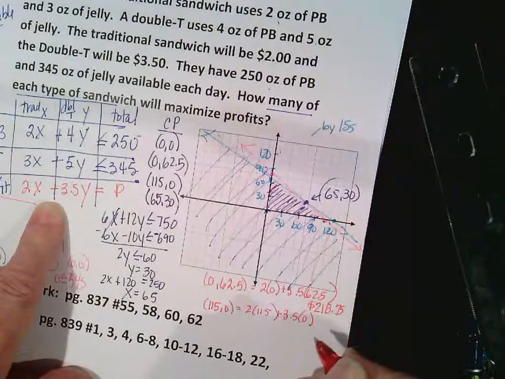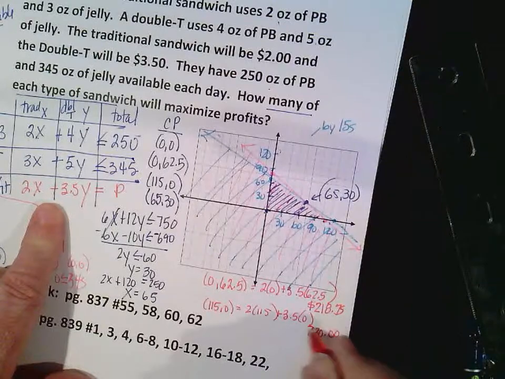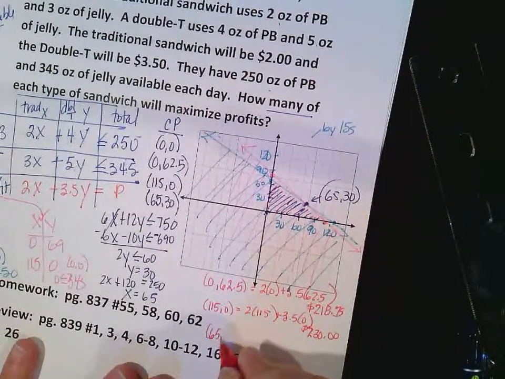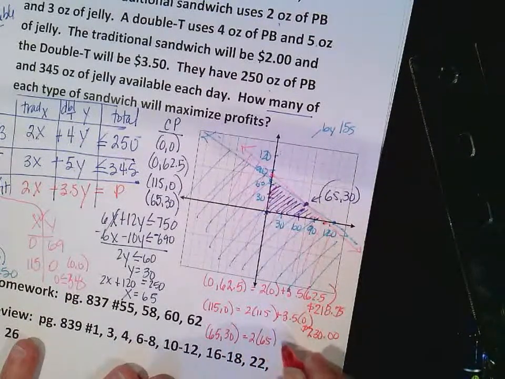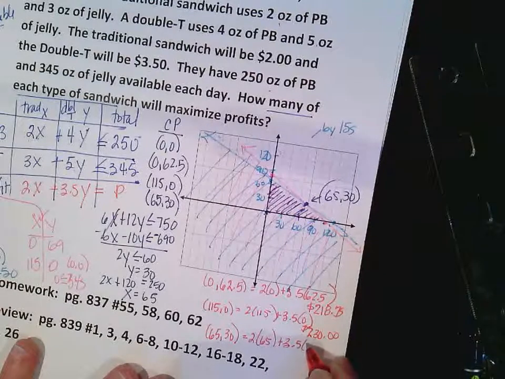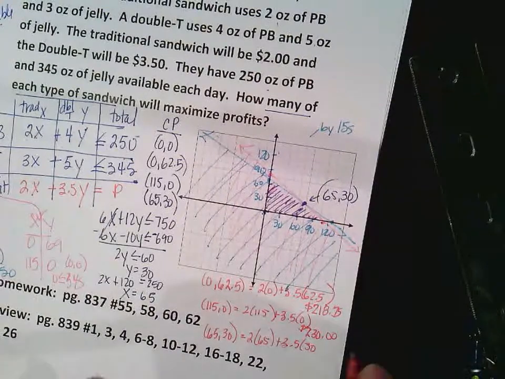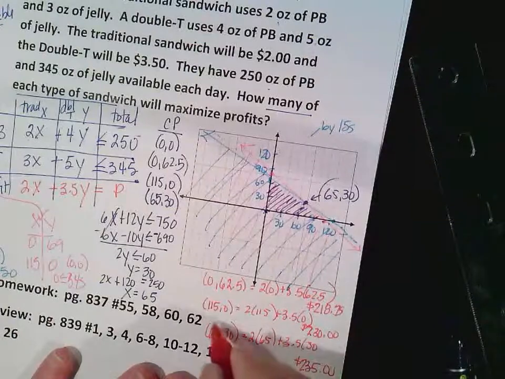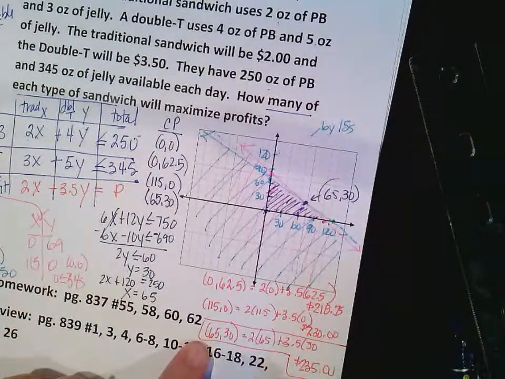If I plug in 115 and 0, I get 2 times 115 plus 3.5 times 0. And if I do that, I get $230. That looks better. Okay, and then I also have to do this point out here. So I've got 65, 30. And that's going to be 2 times 65 plus 3.5 times 30, which is going to give me $235 profit, which is my largest.